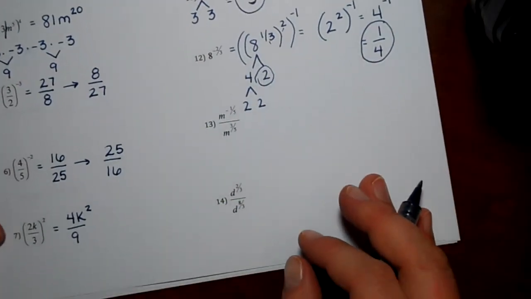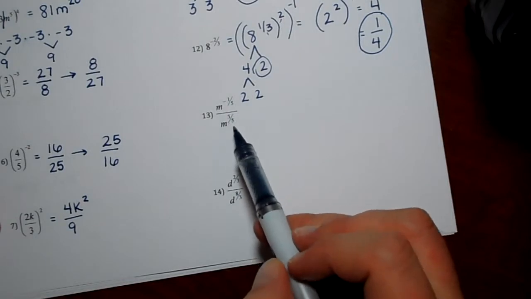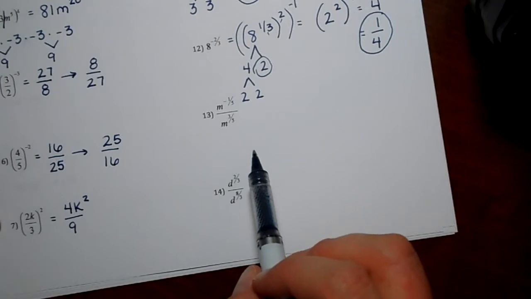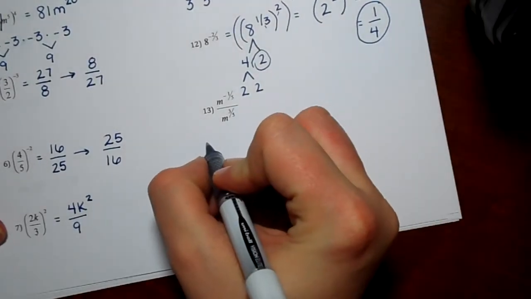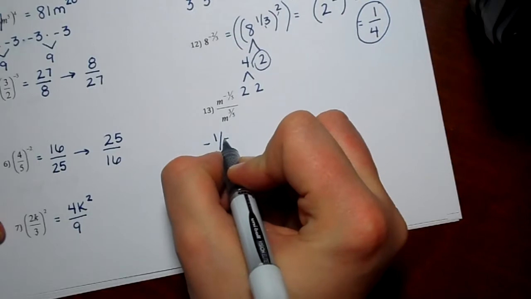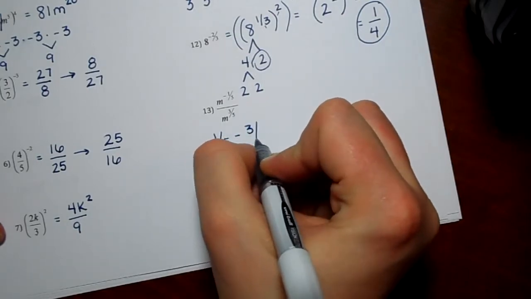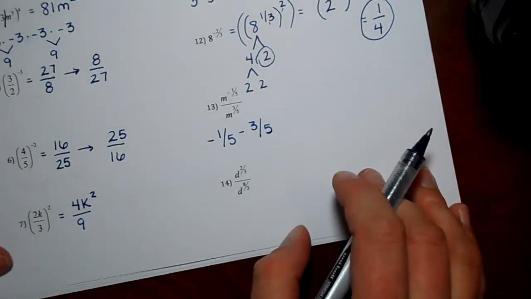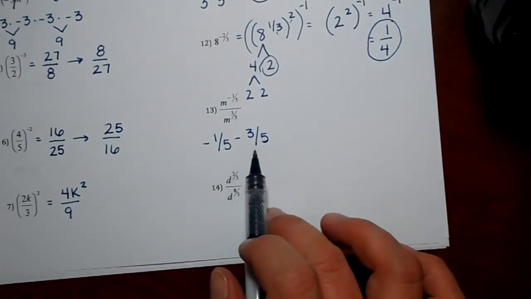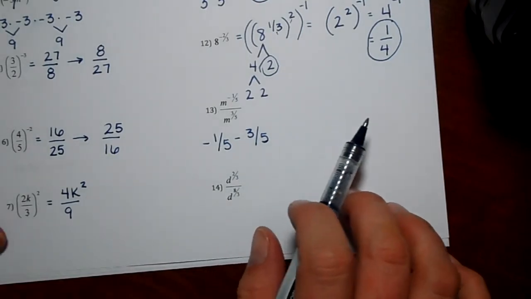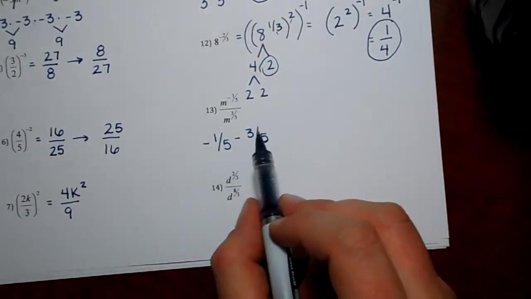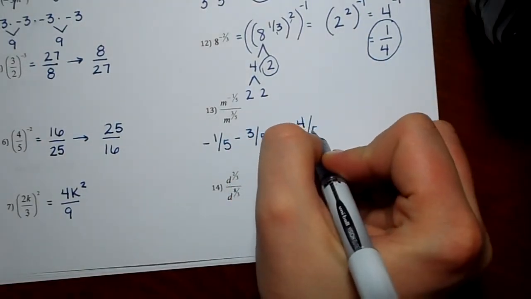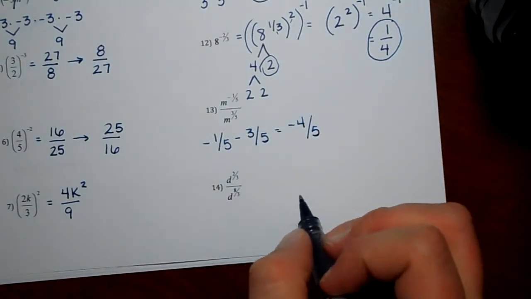Okay, let's look at question 13 and 14. 13 is a division problem. And when you're dividing with powers, you should subtract the exponents. So that means that what I really want to do here is -1/5 minus 3/5. Now, when you're subtracting with fractions, you do need a common denominator. But luckily, this is already set up with a common denominator for you, so you don't really have to do much work there. Let's just do -1 minus 3, and we find that that's -4. And of course that denominator stays the same, so that's -4/5.